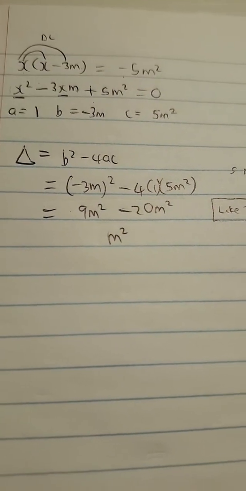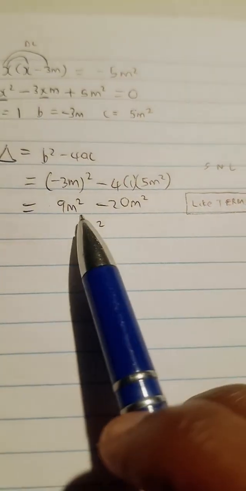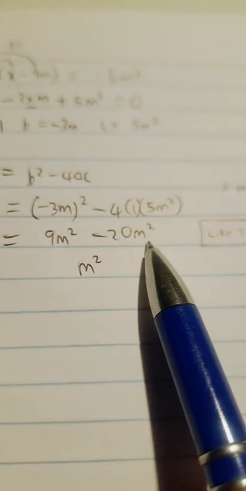Like terms are like kids in the same school wearing the same uniform. The m squared and the m squared are like the uniform. When you add and subtract the kids, that uniform does not go anywhere. You are just affecting the number of the kids. So 9 minus 20 is a negative 11.